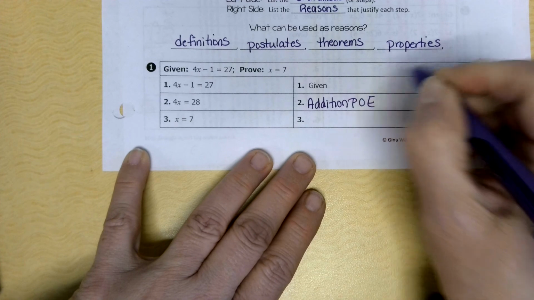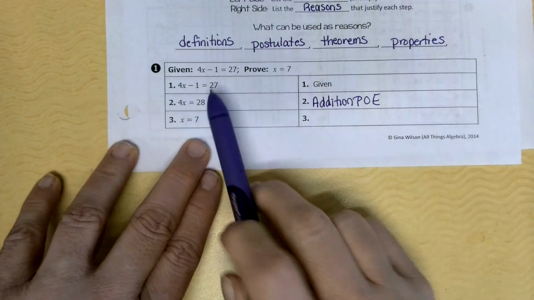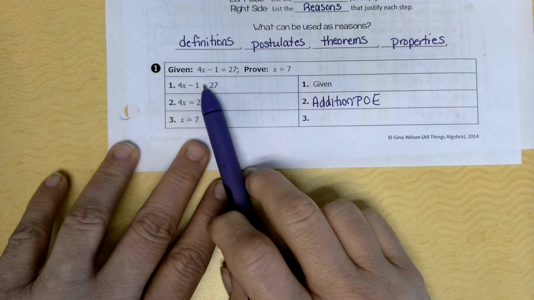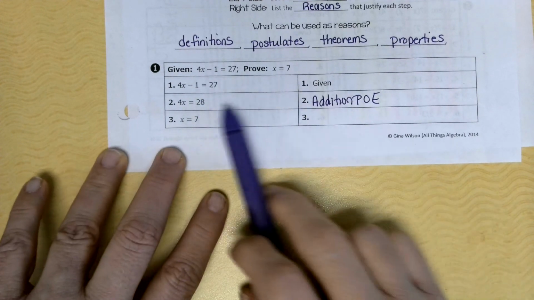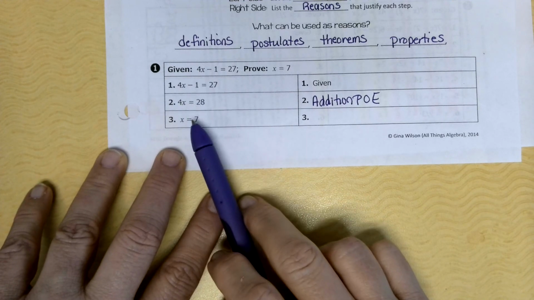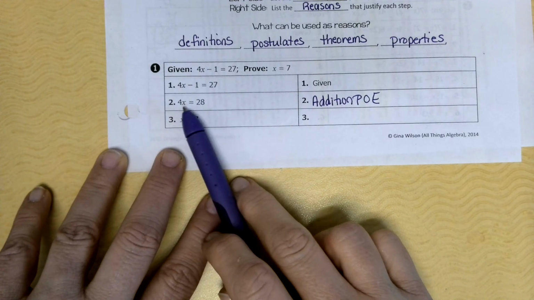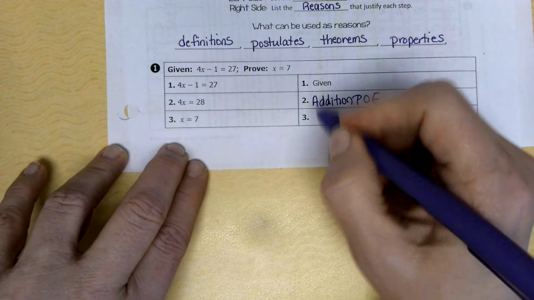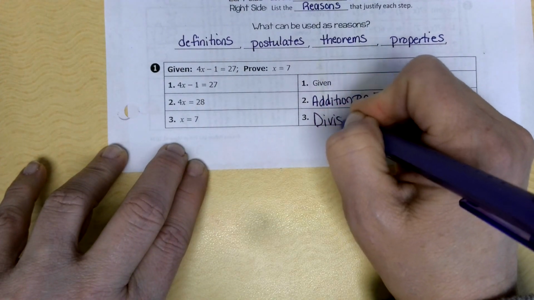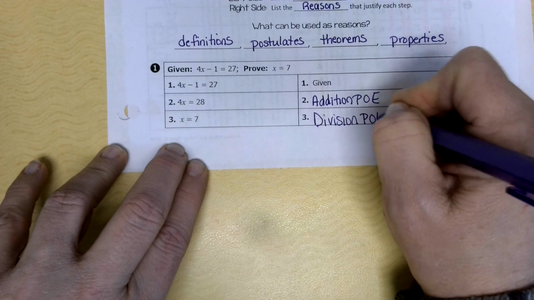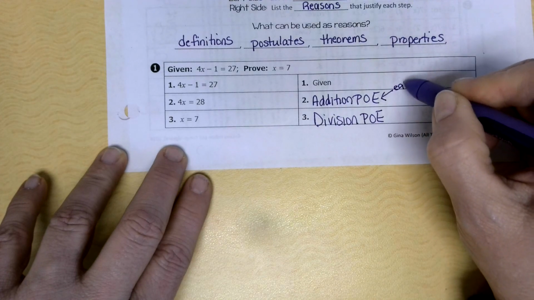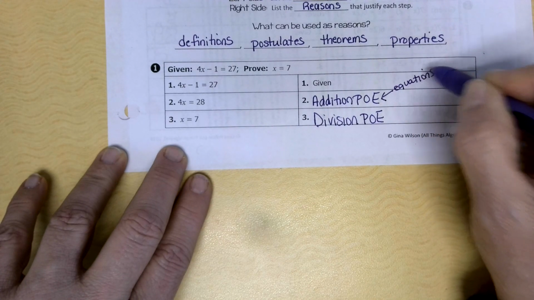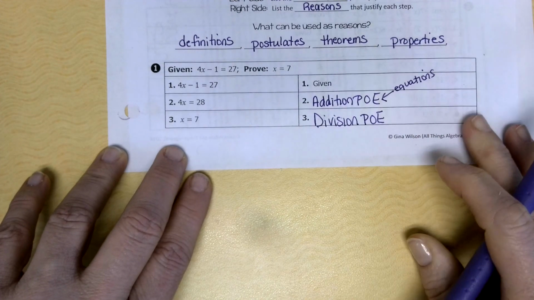property of equality. Okay, so you're looking at this step and you're saying, what did we do here to get here? And then you move over and you put that answer. Well, now I'm here. What do we do here to get here? We divided by 4 to get down here. So that is the division property of equality. Remember, property of equality, we are dealing with equations. So if we're dealing with equations, we're dealing with properties of equality. Okay, turn over.